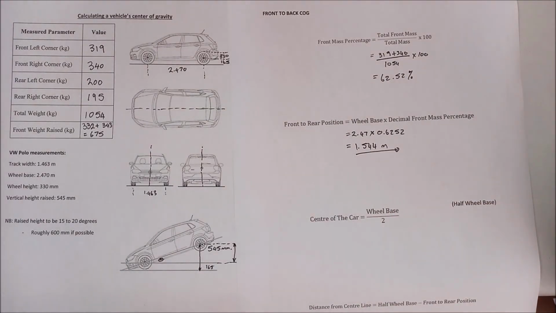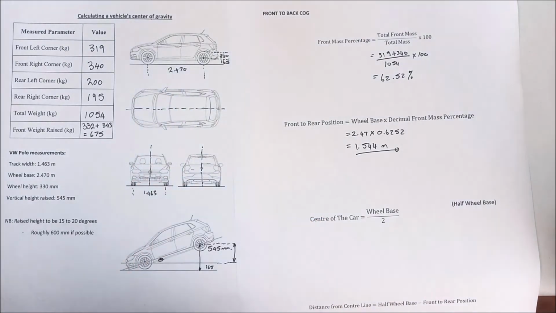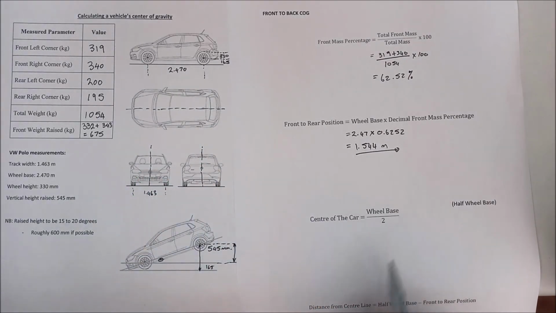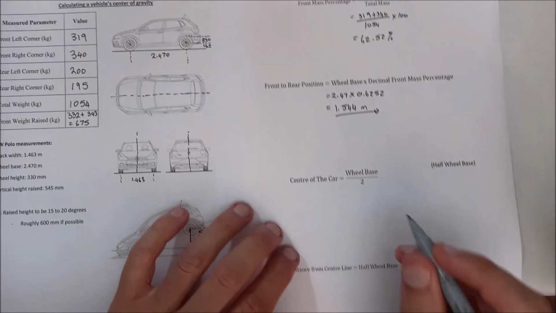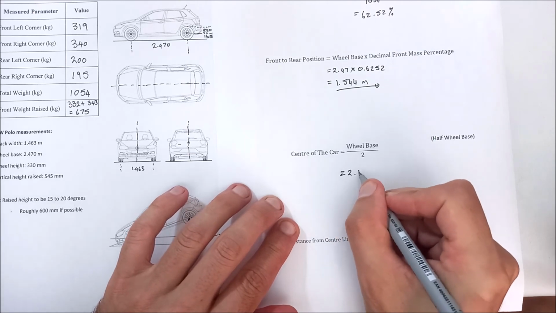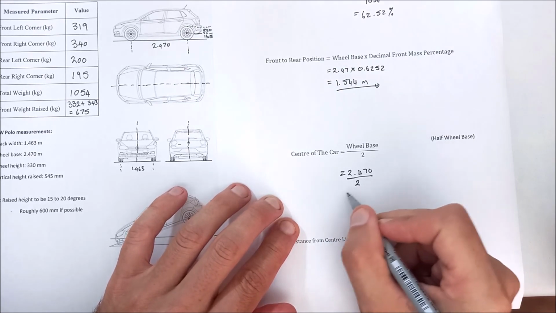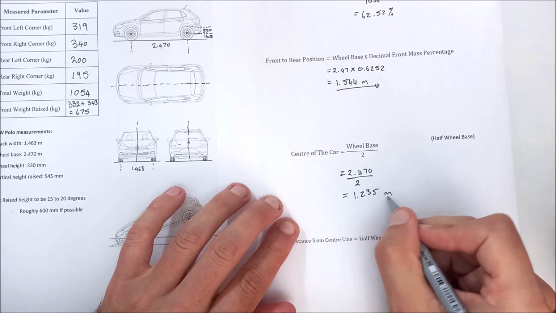Okay, now that we've done that, we need to determine where the center of the vehicle is. In other words, where's the center between these two axles? For us to be able to do that, we essentially take this wheelbase and divide by 2. So the wheelbase is equal to 2.470. Divide that by 2, and we get an answer of 1.235 meters.